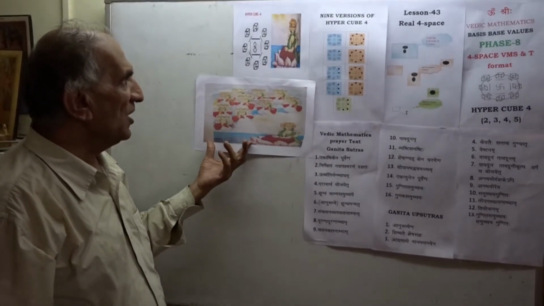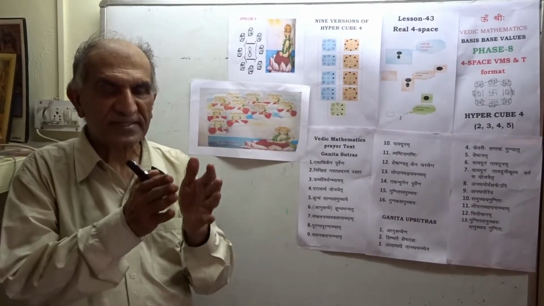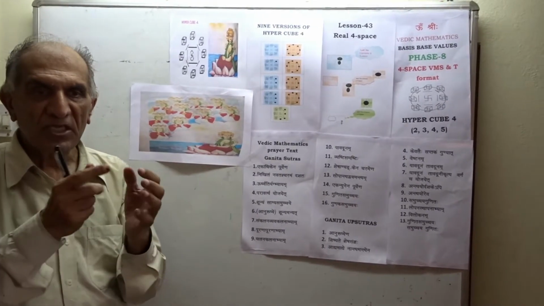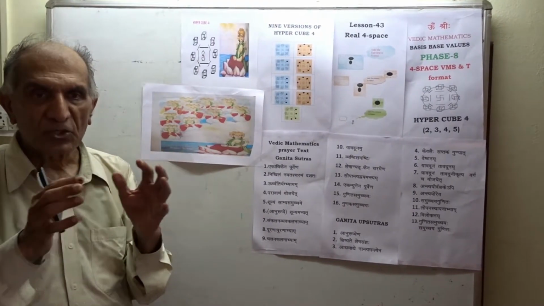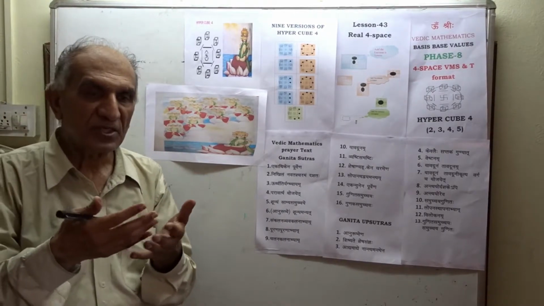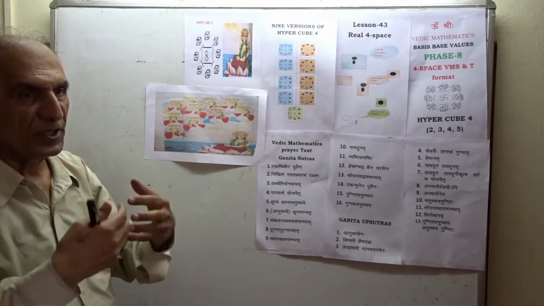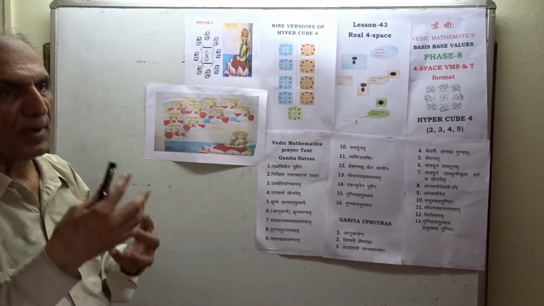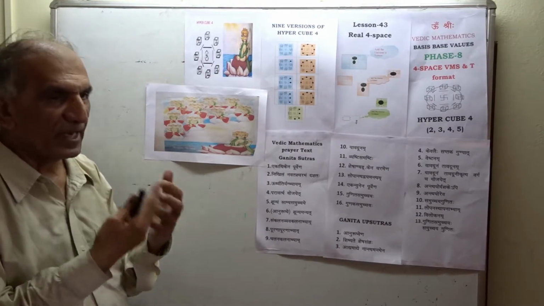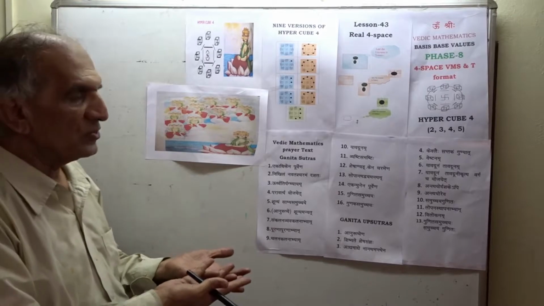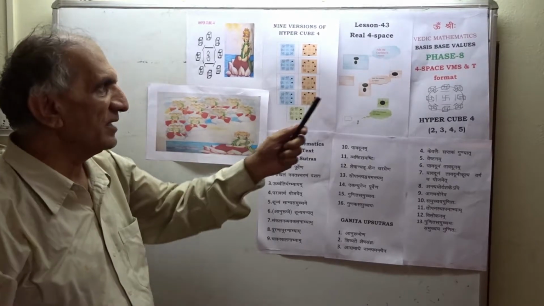Therefore, the process for which we are initiating ourselves, the format features to which we are exposing ourselves, the format features in terms of whose exposure, in terms of whose initiation, in terms of whose imbibing we are aspiring for, we are urging for the values and features of 4 space mathematics.